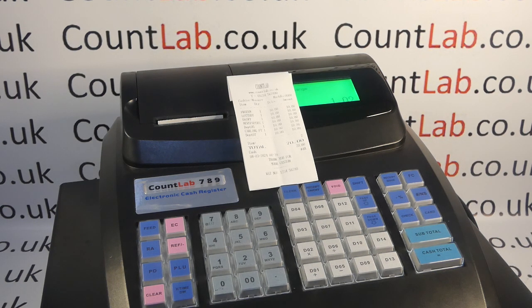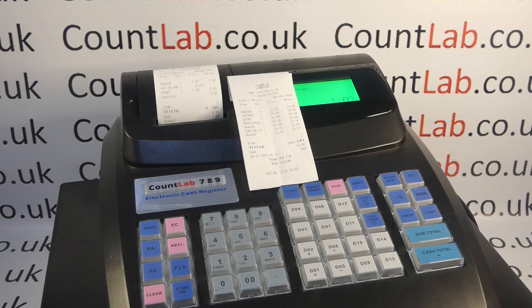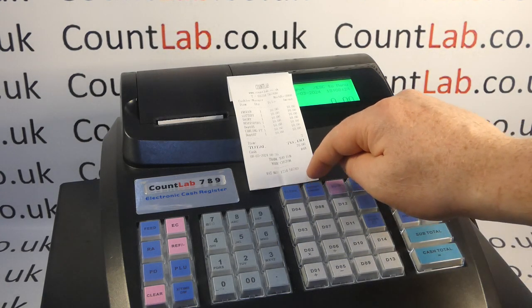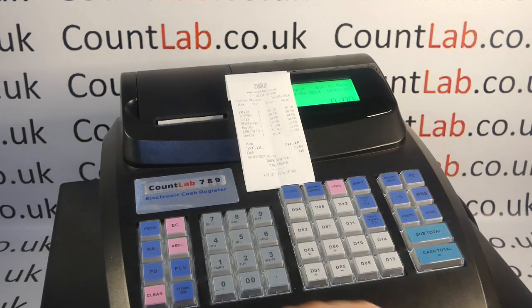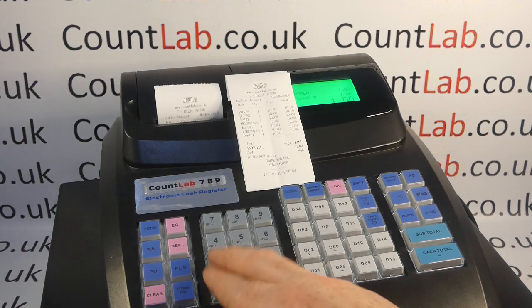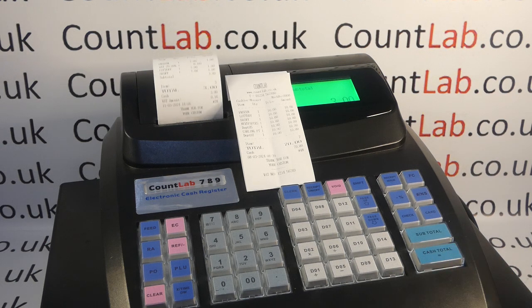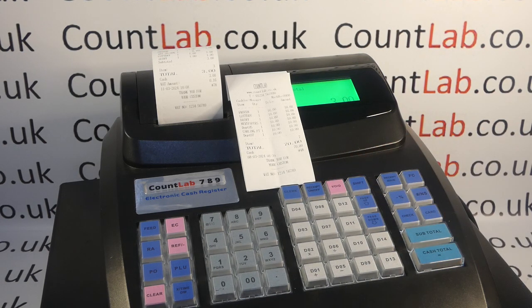What I can do is issue a receipt on request, so I can now press receipt issue and it will print out a receipt of the transaction just done. But if you want a receipt to print out with every single transaction, then you simply press the receipt on off button here when you're in the registration mode, obviously, and then that will toggle between receipt off and receipt on. So if we process a sale through now, you can see that I'm getting the receipt print out straight away. What I can do is, if I don't want the receipt issuing with every transaction, I could hit that button again and it would then obviously toggle to off.